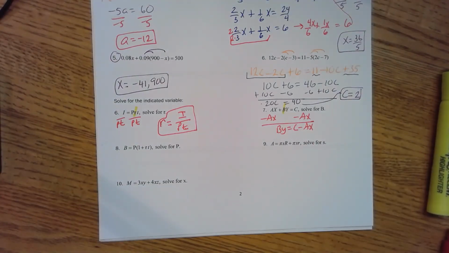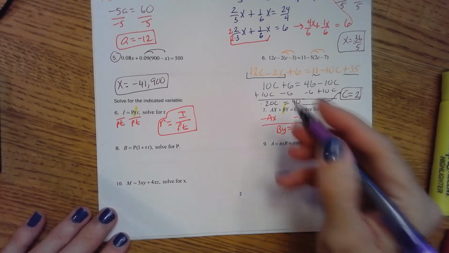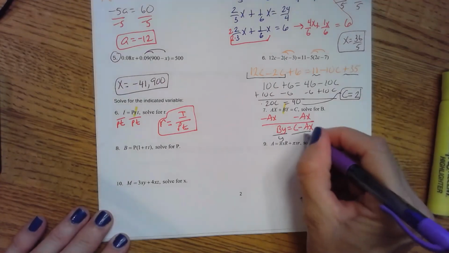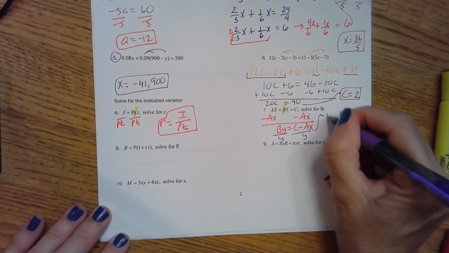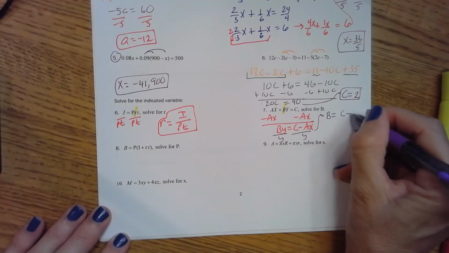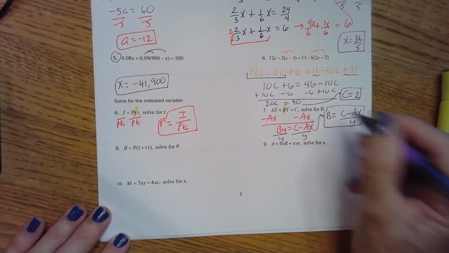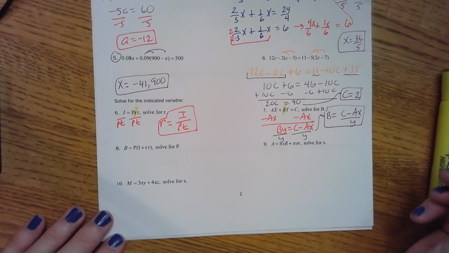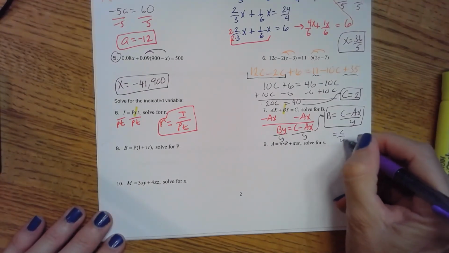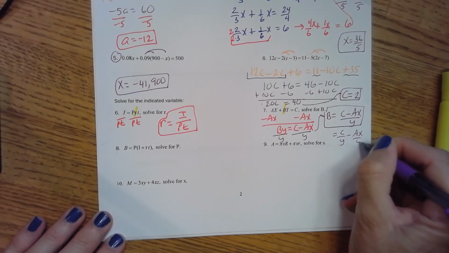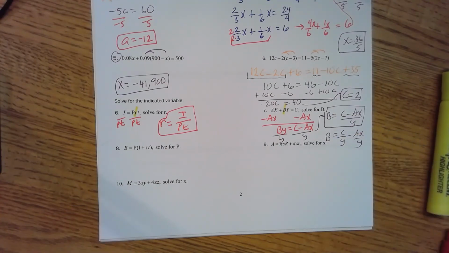And the last thing to do is to get b by itself, which is by dividing. So we need to divide by y and divide by y. So b is going to equal c minus ax over y. Now that's one way to write it. Some students might want to separate it. You could separate it as c over y minus ax over y, and that would be acceptable as well.